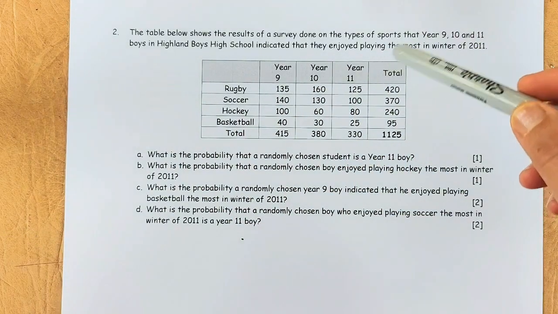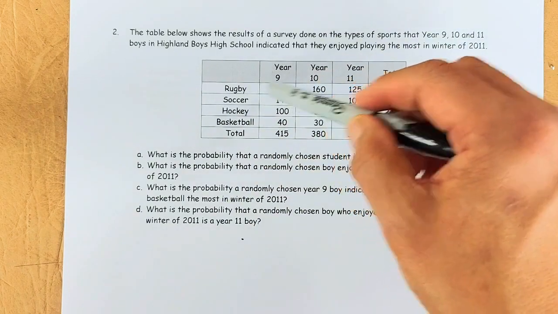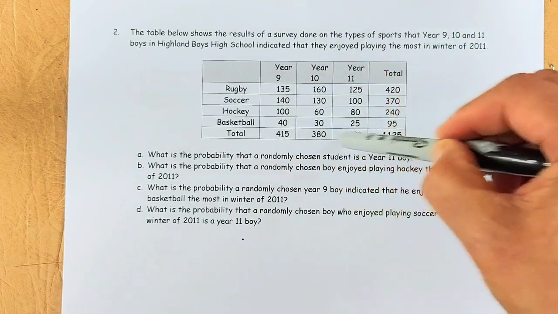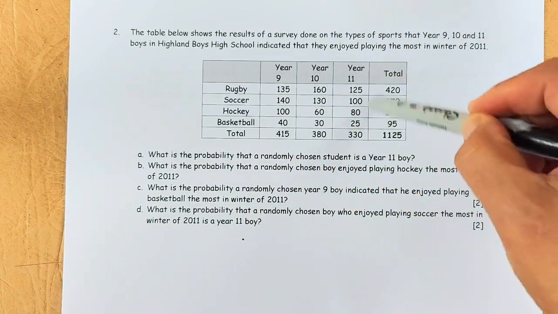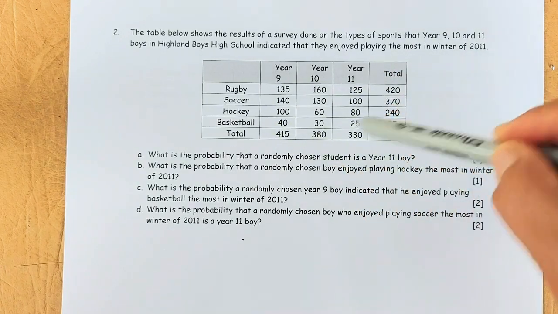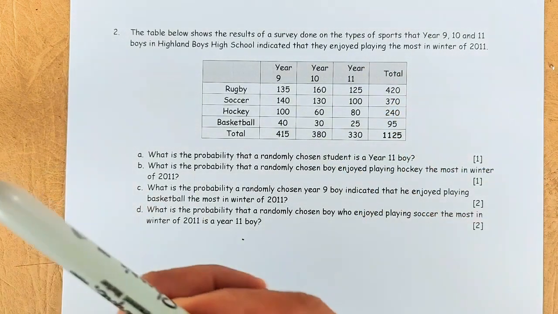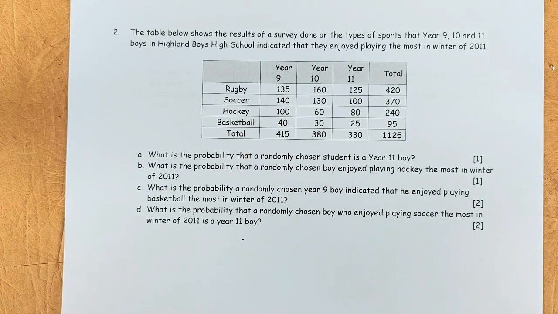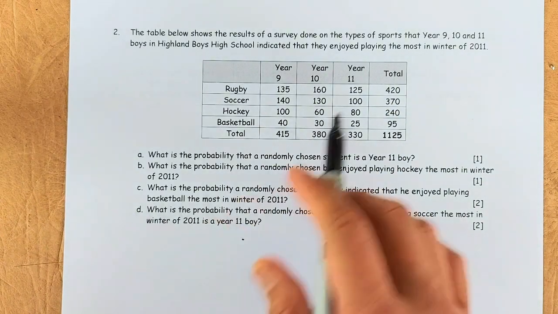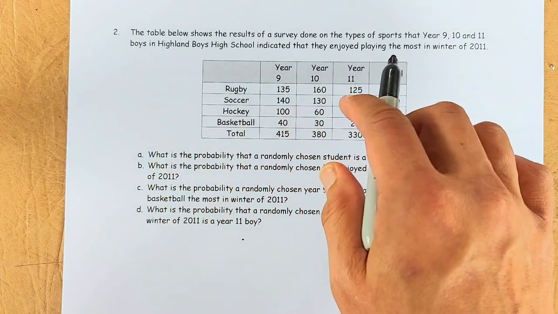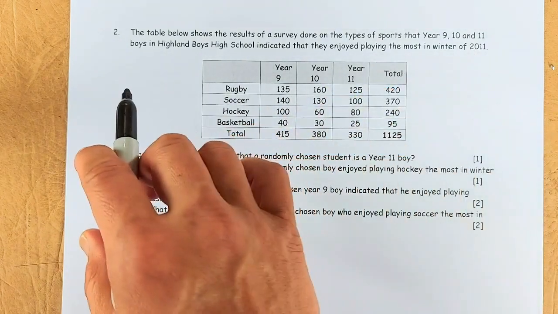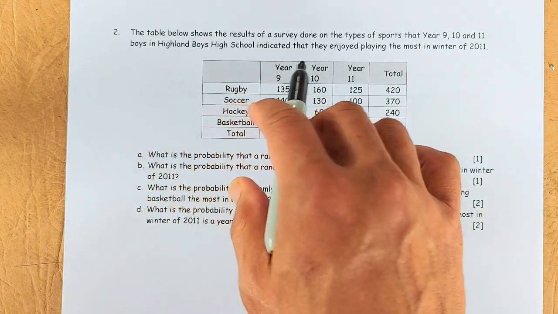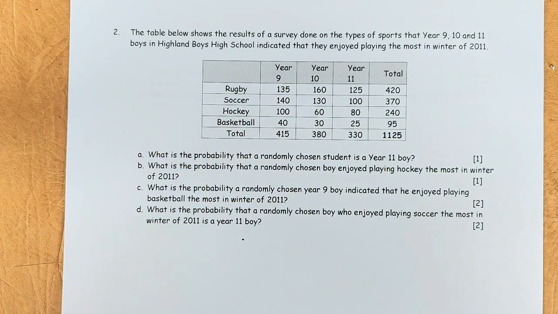Okay, so the first thing you need to know: when you have a table, you always need to add the row total as well as the column total. Either the row or the column total will add up to the total number of people in the study. Now, this table shows the type of sports that Year 9, 10, 11 students in Highland Boys High School indicated they enjoy playing the most in winter 2011. Okay, so the question is very simple.